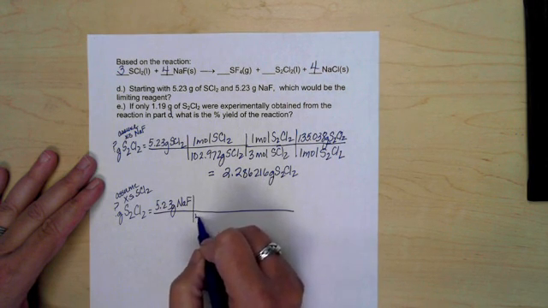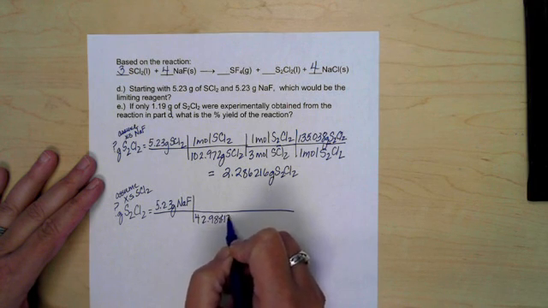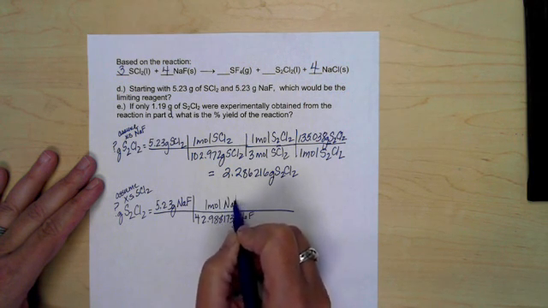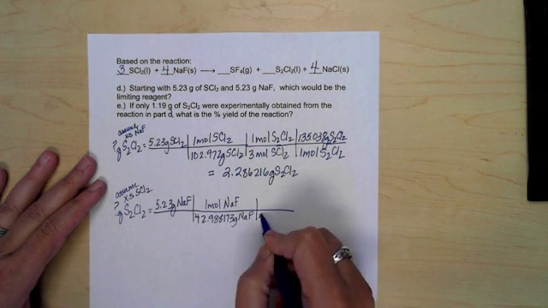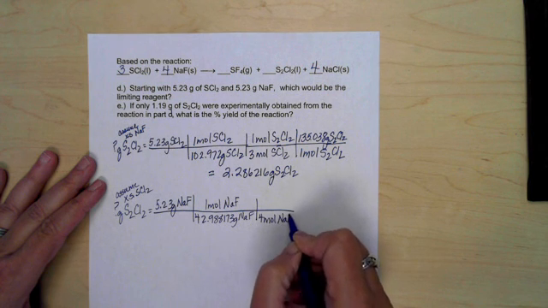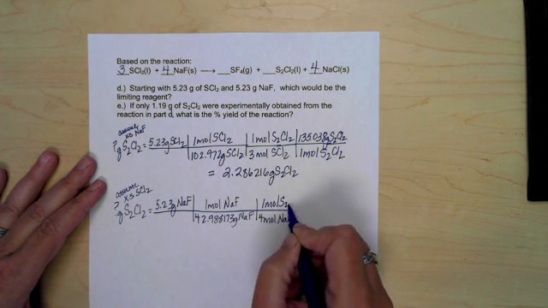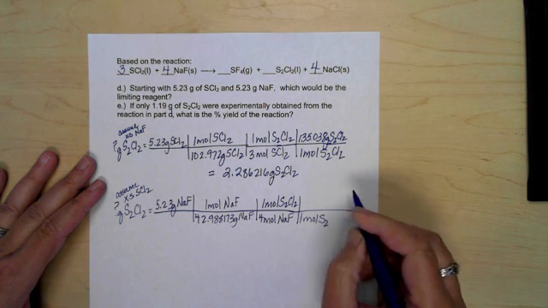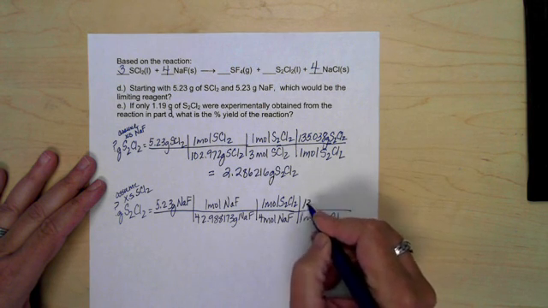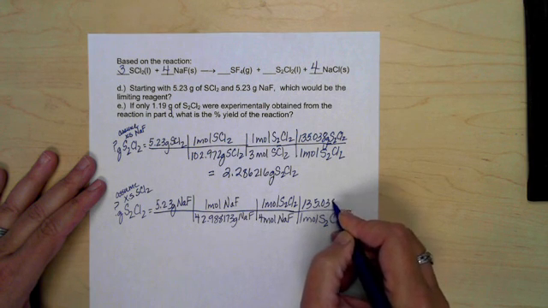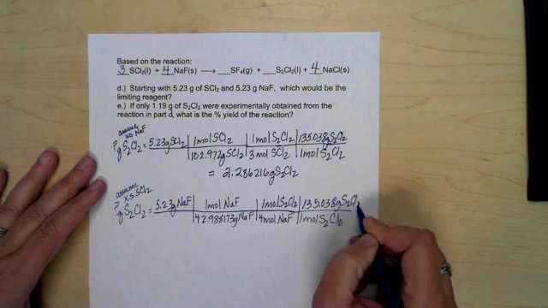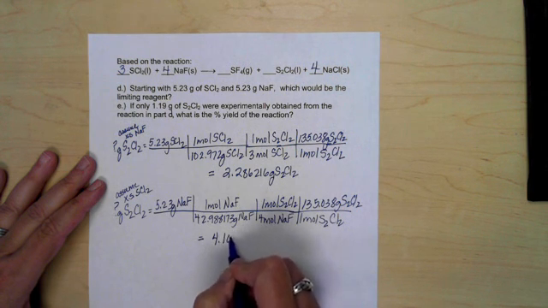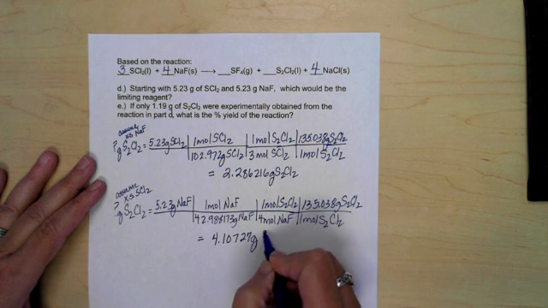So here we have a mass of 42.988173 grams of sodium fluoride per 1 mole sodium fluoride. And we look at our equation, we have 4 moles of sodium fluoride per 1 mole of disulfur dichloride and 1 mole of disulfur dichloride for 135.038 grams. Now again, we're going to run the number. Anything on top is multiplied, anything on the bottom is divided, and we end up with 4.10727 grams of disulfur dichloride.